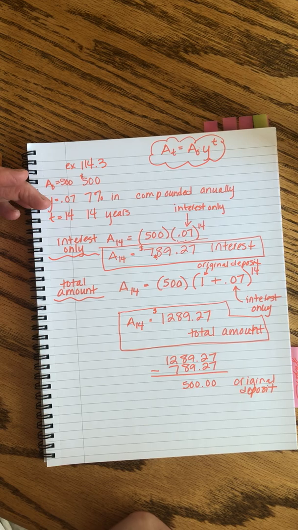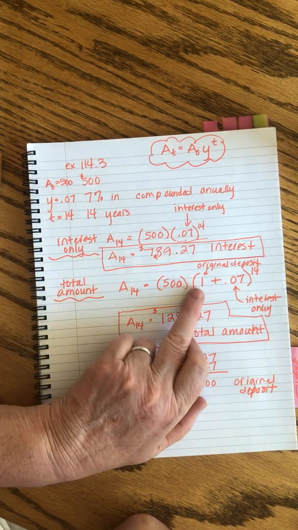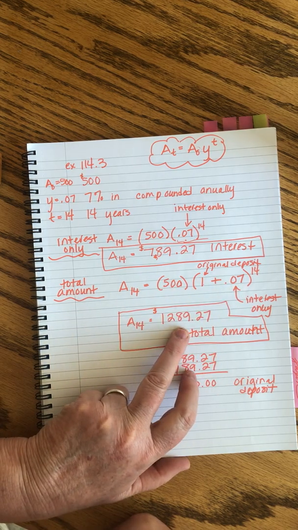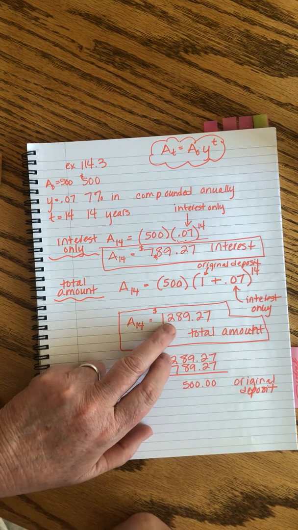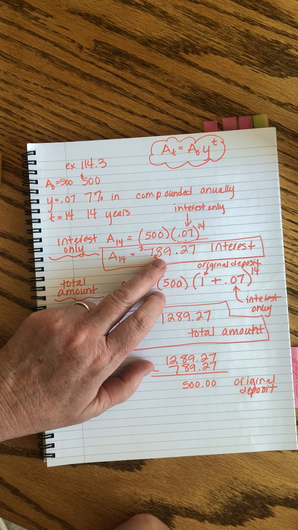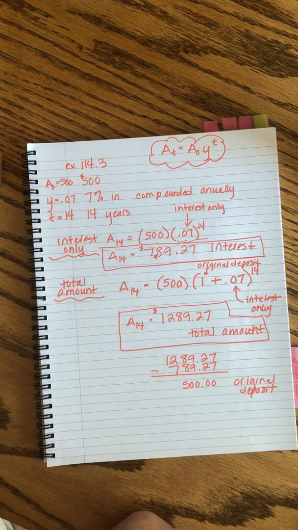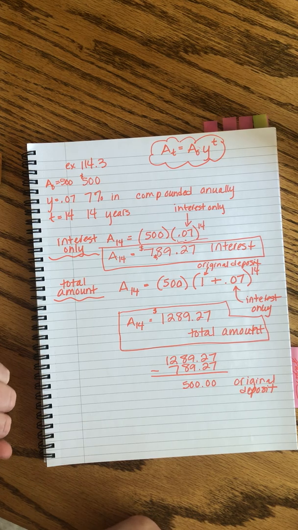So another way to work this problem would be to calculate the total amount first using 1 plus the rate. And then if we wanted to find the interest portion of it, we could just subtract, right? We could have taken this minus the 500, and that would have gotten us the interest portion without having to run as many complicated numbers, okay? I wanted to do it the longer way just to get you more used to those calculations.